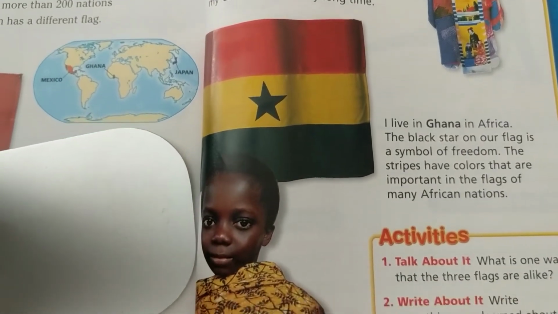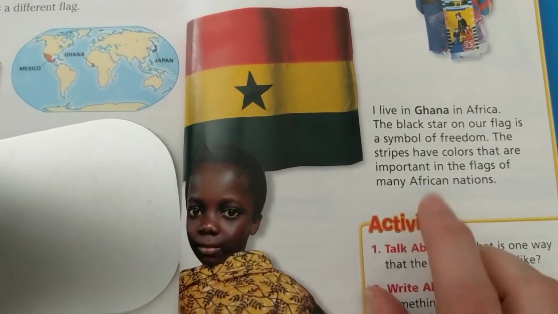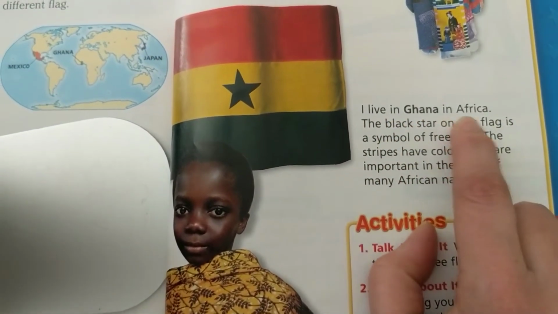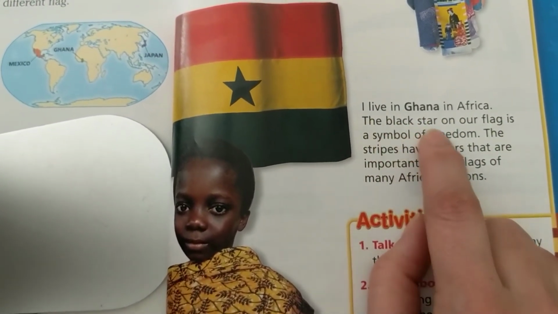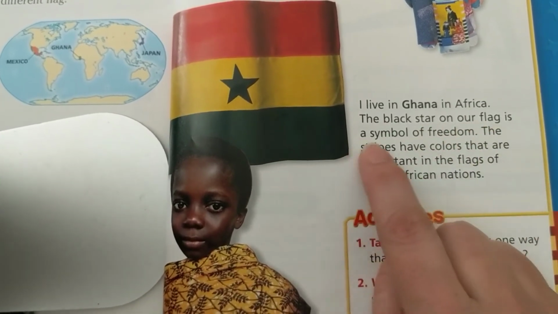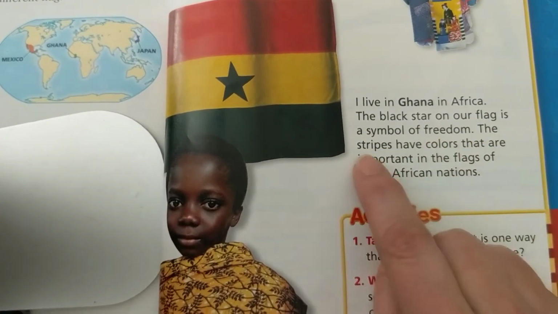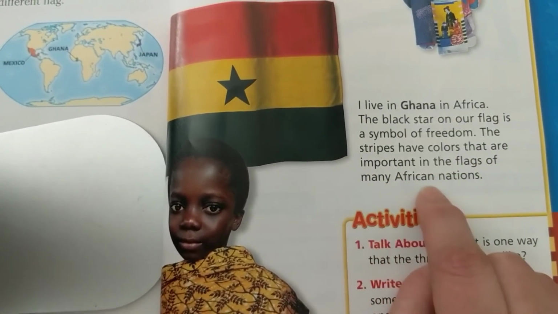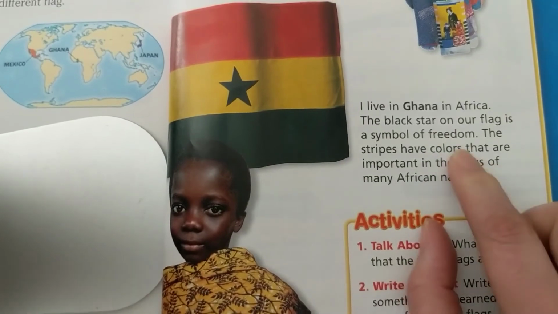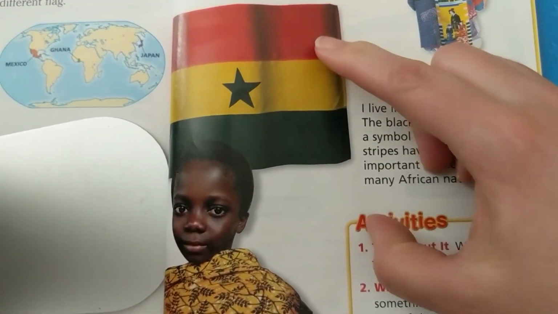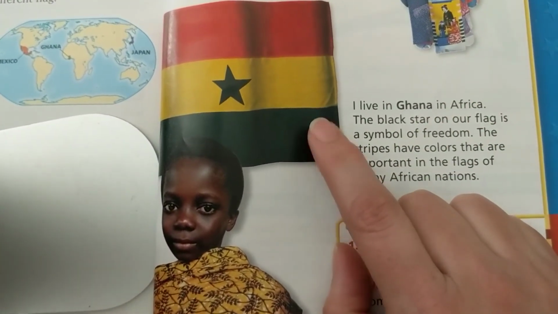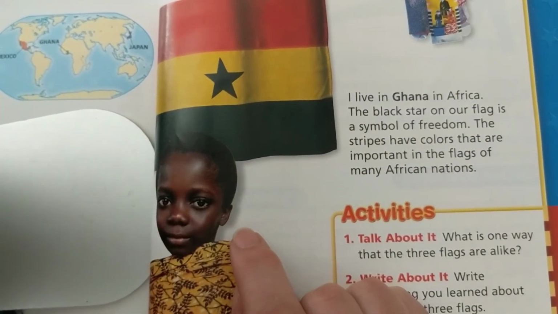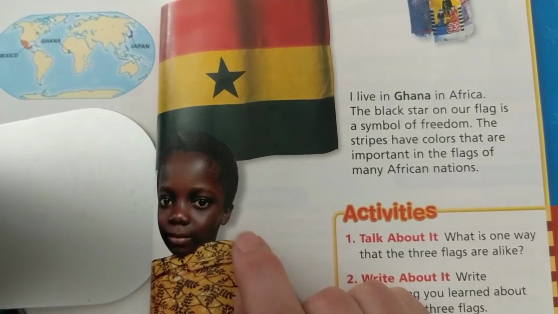And our last flag here we're going to look at. Fingers on, ready to follow. "I live in Ghana in Africa. The black star on our flag is a symbol of freedom. The stripes have colors that are important in the flags of many African nations." And I know it's hard to tell in your book, but this is red, yellow, and it's a dark green color. Okay, so the black star there is representing freedom on the Ghana flag.